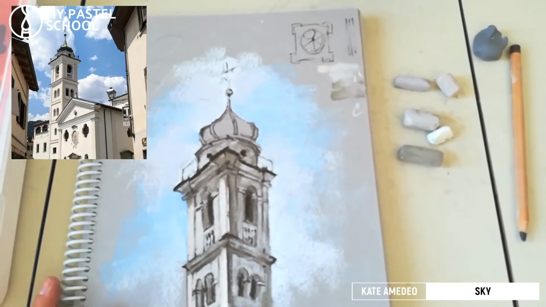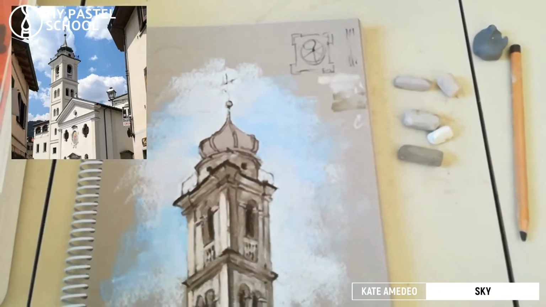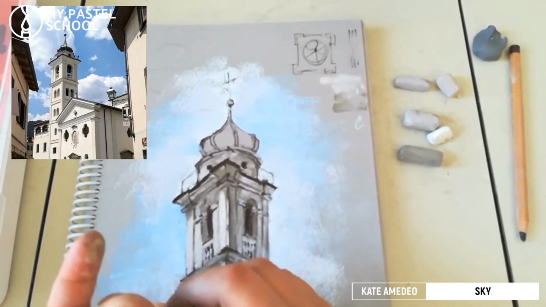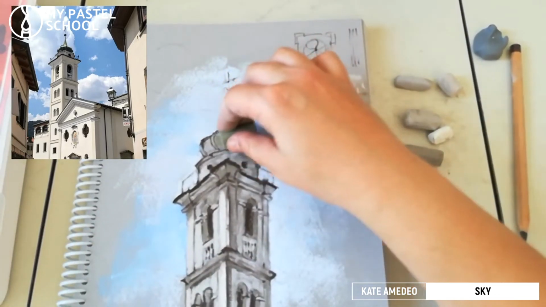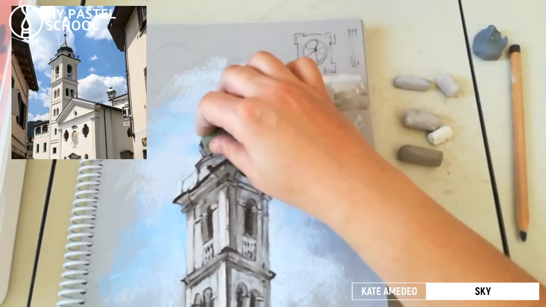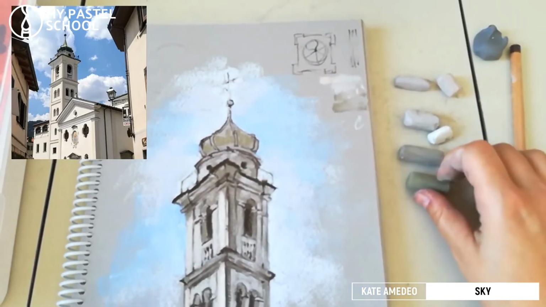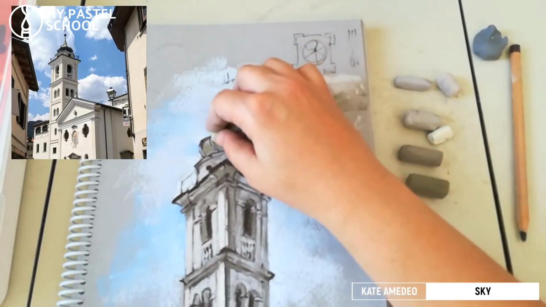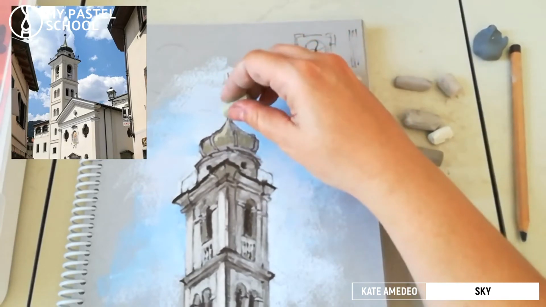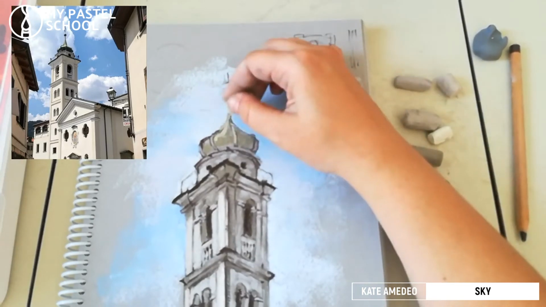Cleaning my hands, and now we need some greens for our roof. So it was green, and I have two greens here that might work really well. So this is the base color of my roof, and it's always good to start with a pastel that is kind of the color that is similar in tone to the color of the paper. And then I'm going to start adding these light greens, but just to indicate where the lights actually are. And it's very important to indicate those lights on those parts that are kind of sticking out.